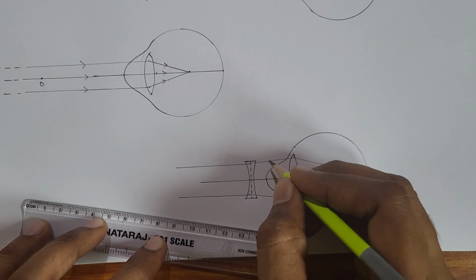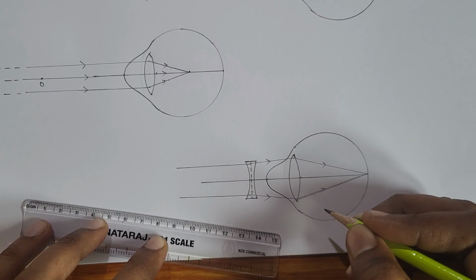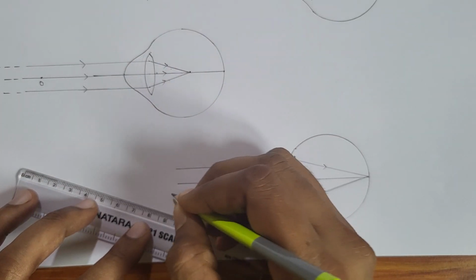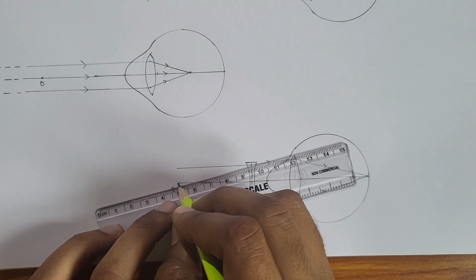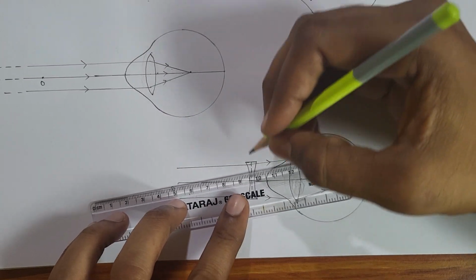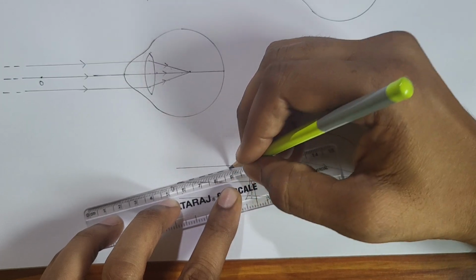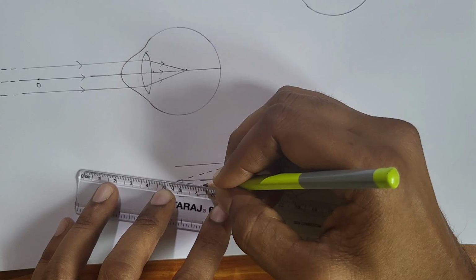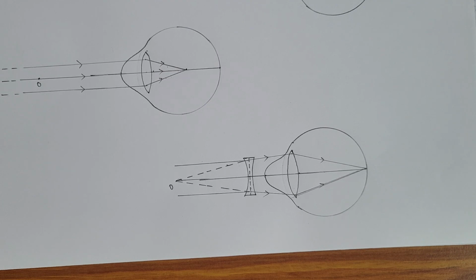Okay, now diverging nature should be clearly mentioned here. The light ray should be diverging. Diverging nature should be clearly seen. Okay. And now if the light rays are coming from nearby distance, object will be here. Somewhere object is here. Then also image should be formed on the retina only. So we have to join this light rays also here. Means after giving the concave lens, person is able to see if the object is placed at infinity also, and also the nearby distance. This is the meaning of these dotted lines. Okay. So this is going to be the ray diagram of myopia.